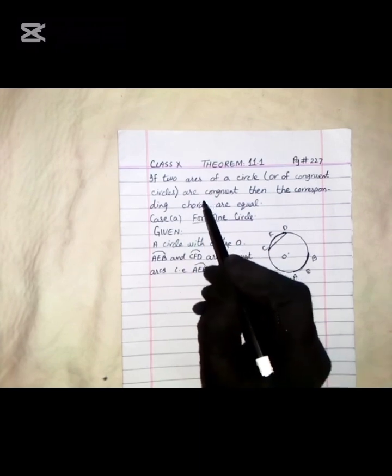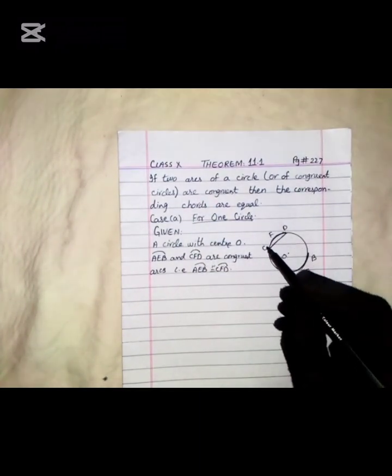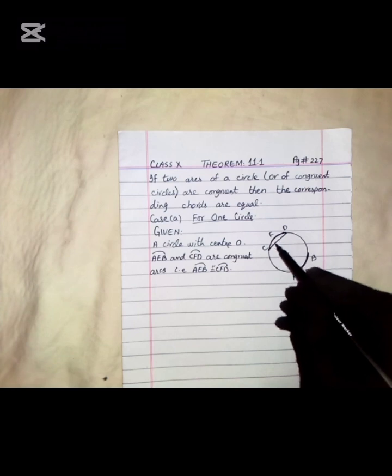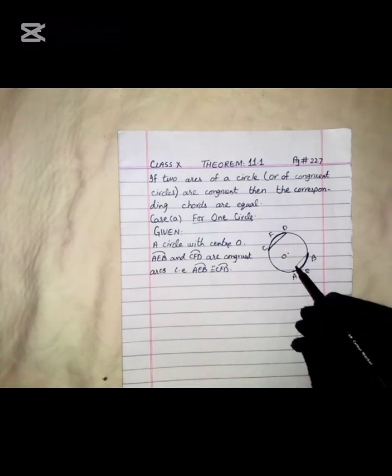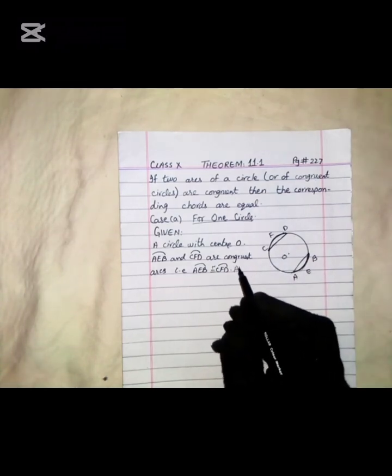Okay, so let's take the two corresponding chords in this. In the statement it is given that you have to take the corresponding chord. So the corresponding chord of the arc CFD is the chord CD, and the corresponding chord of arc AEB is AB. So AB and CD are the corresponding chords of these congruent arcs.